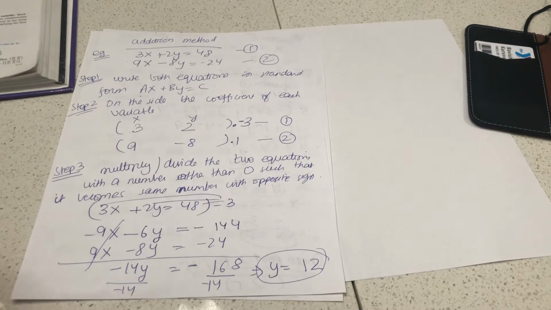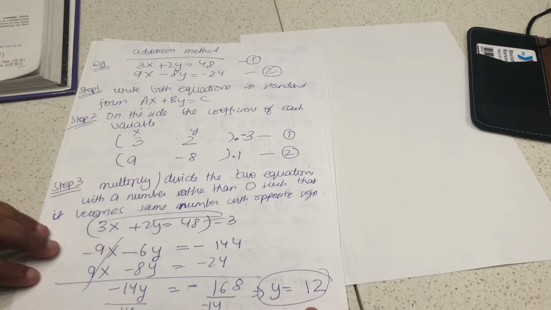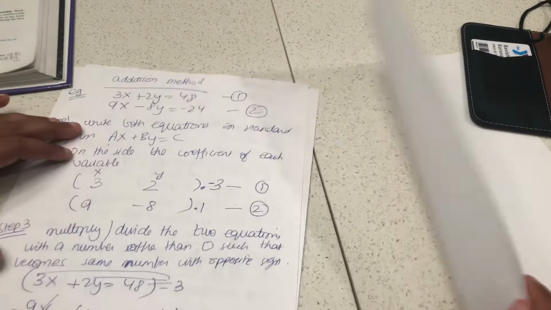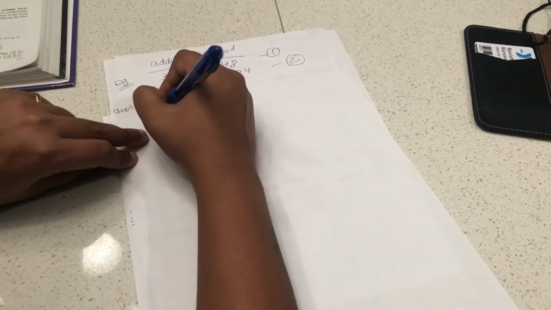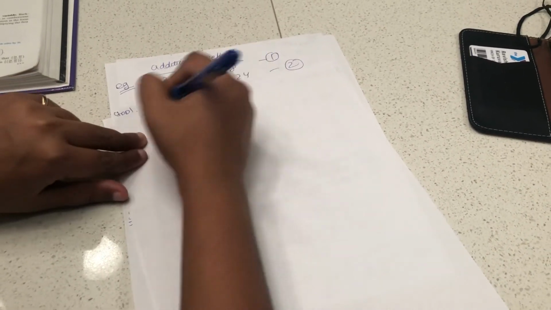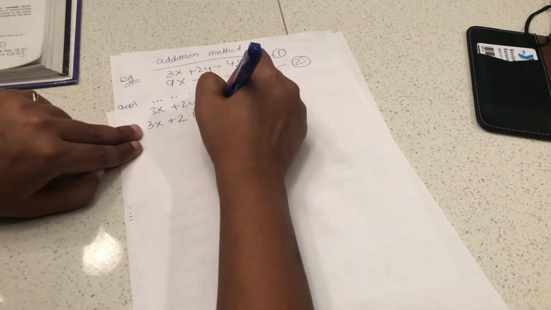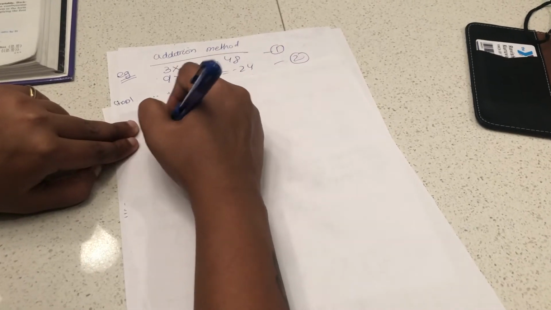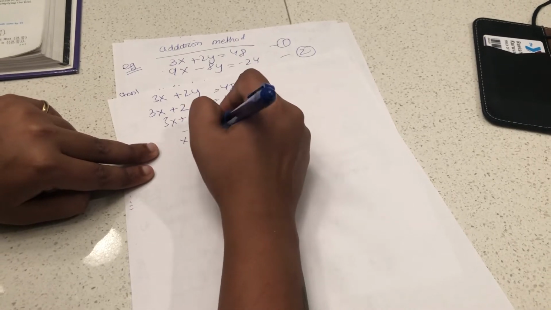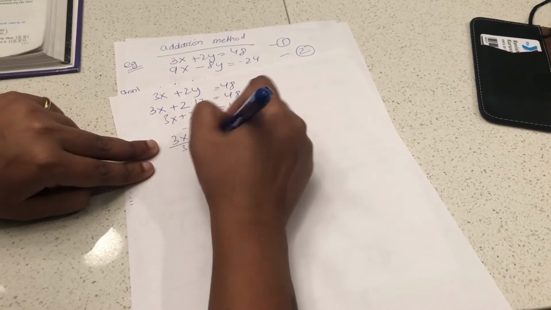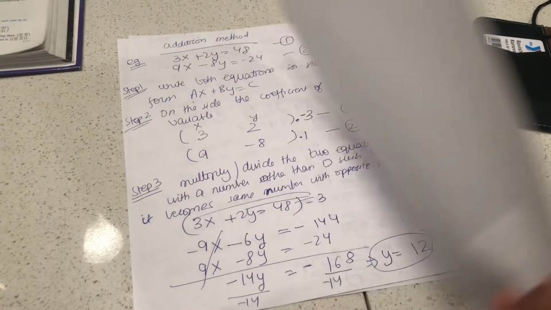You're like, how am I supposed to find my x? Take this y value and put it in any of the original equations. Let's put in this y value I got as 12. I'll choose the first equation. It's up to you which equation you want. So 3x plus 2y, we got y as 12. Put here 12. Solve for x. Subtract 24. 3x is equal to 24. Divide by 3. x is equal to 8. See, you got your x value and y value.